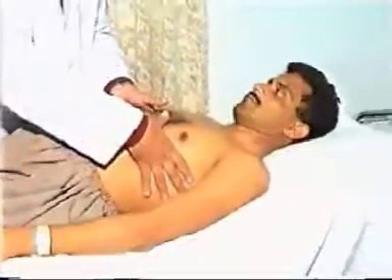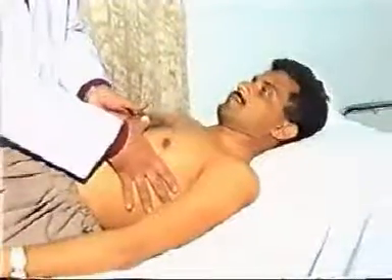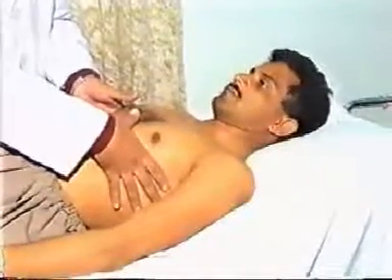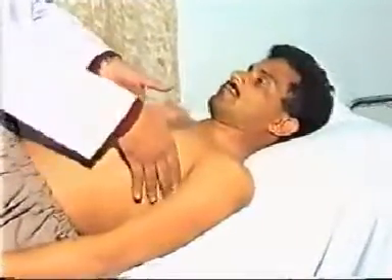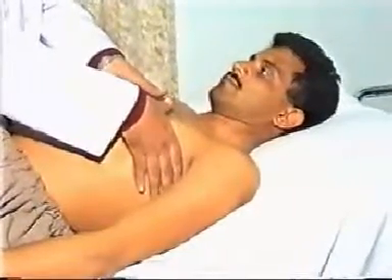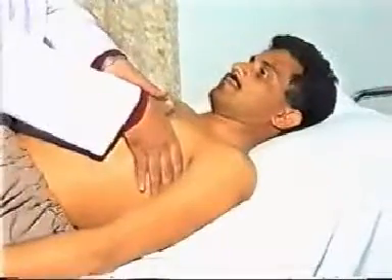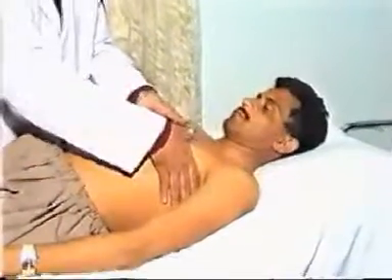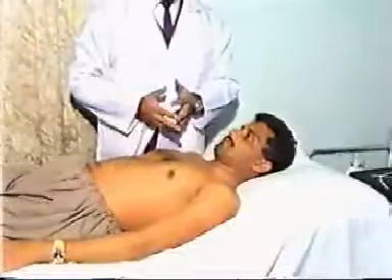The side that is affected or that is not moving, the thumbs on that side would not be properly moving. You can do it at more than one place, and you have to look at the movement of the thumbs.